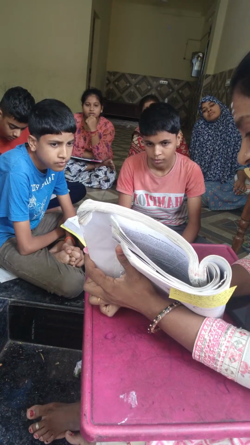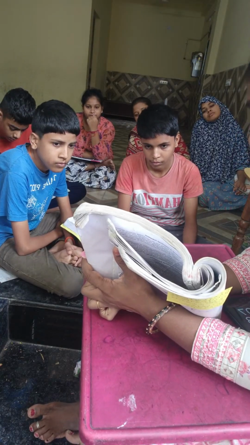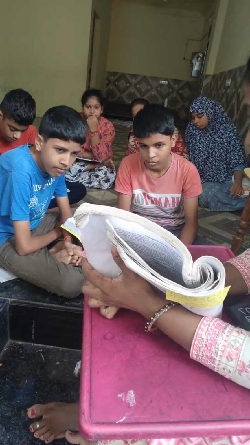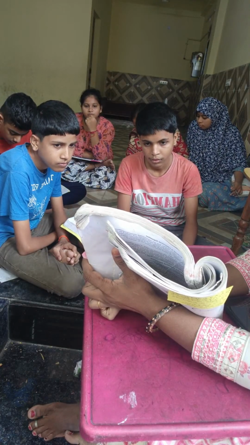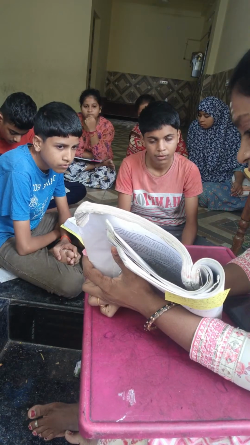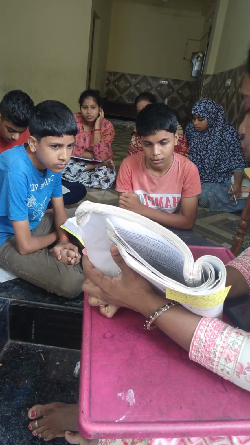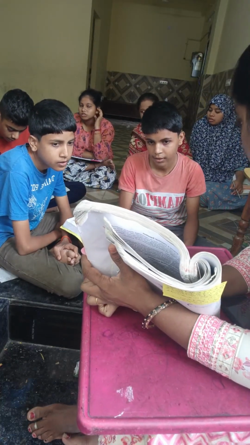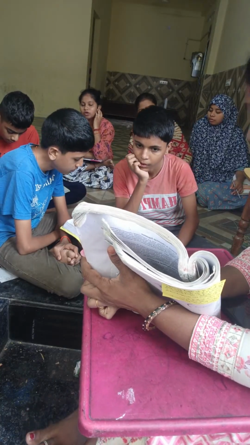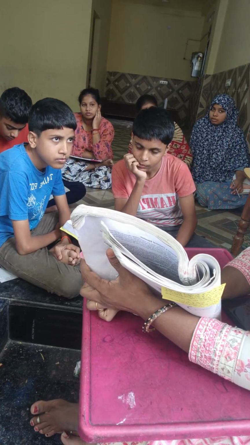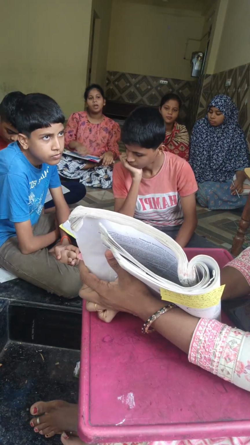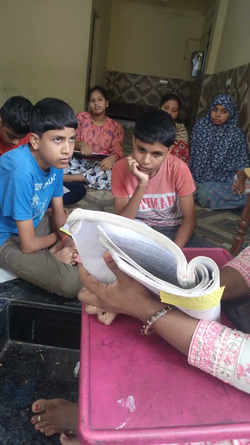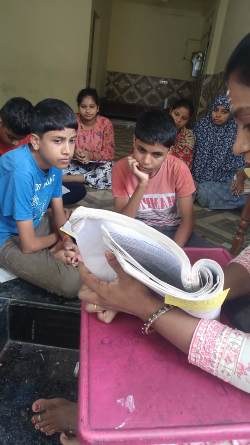If you observe the arrow marks, it is coming like this and going like this after falling on the mirror. Where is it passing through? Through the principal focus. F means principal focus. This is in case of concave.